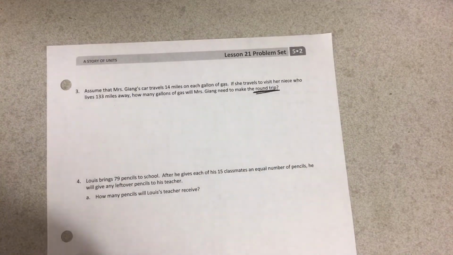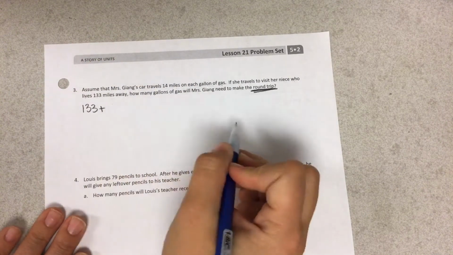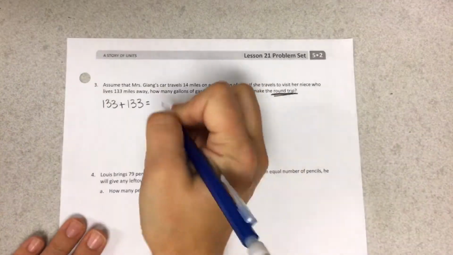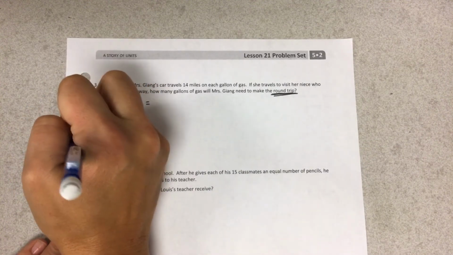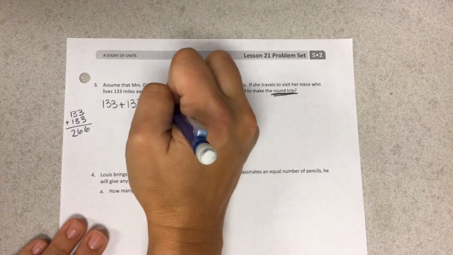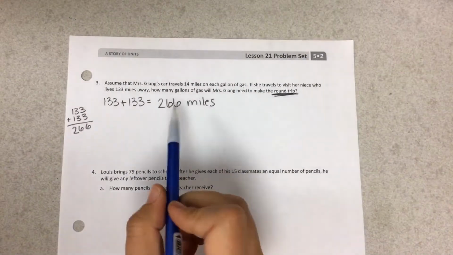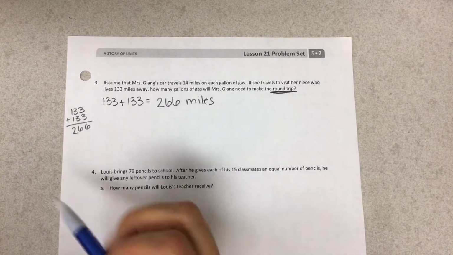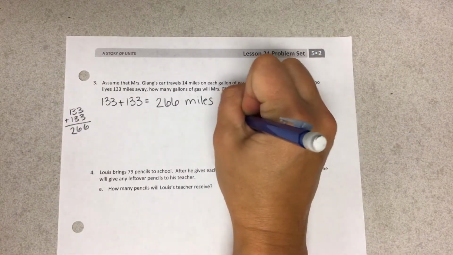So we need to figure out how many miles does she actually go. Well, if she lives 133 miles away to get to her niece, she then has to come back home, which would be another 133 miles. And if I do the math, I can set it up. It is going to be that she actually has to travel 266 miles. Now, of that 266 miles, every 14 miles, she gets 1 gallon of gas. So we're going to figure out how many gallons of gas she will need. So I'm going to take that 266 and I'm going to divide it by 14.